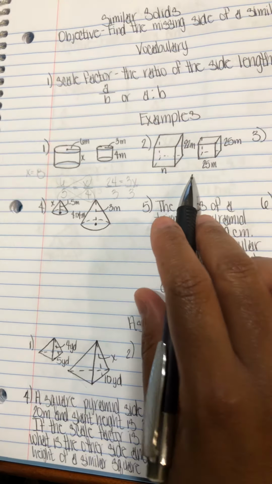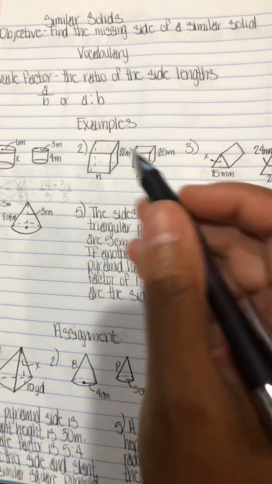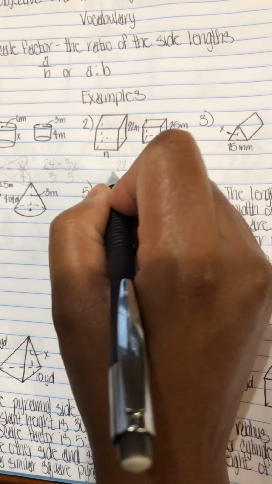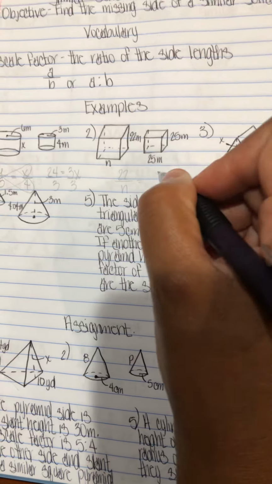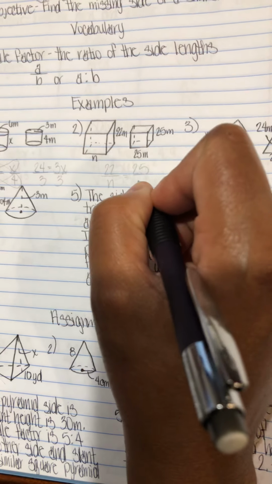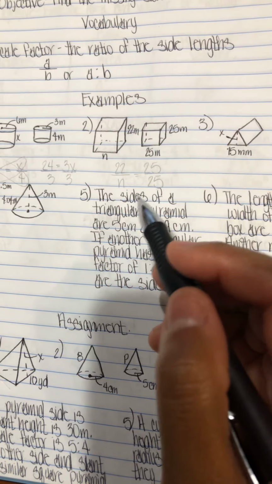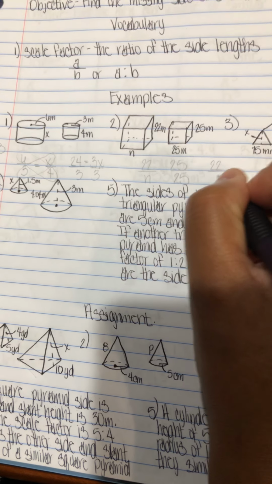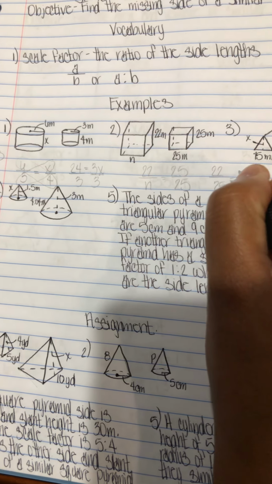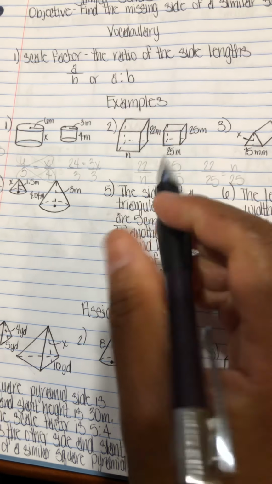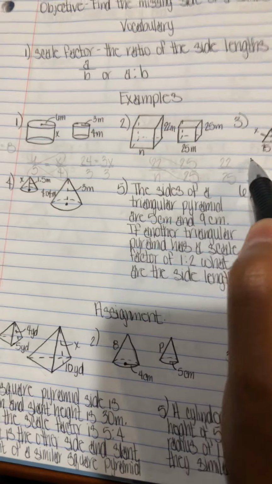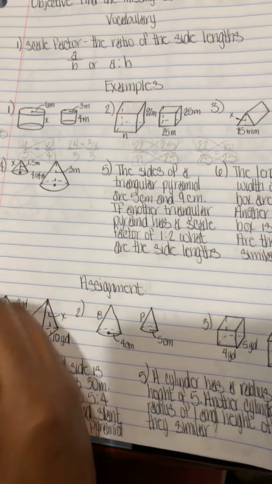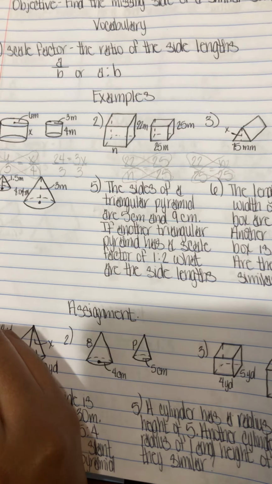For the next one, I'm going to show you a different way that you could set it up. Here I have 22 and I have n. So I'm going to put 22 over n is equal to 25 over 25. Notice, even if I had set it up the same way that I did for number 1, I would have 22 over 25 is equal to n over 25. I'm still going to be multiplying the same exact numbers together. So as long as you stay consistent, it doesn't matter which one you start with.